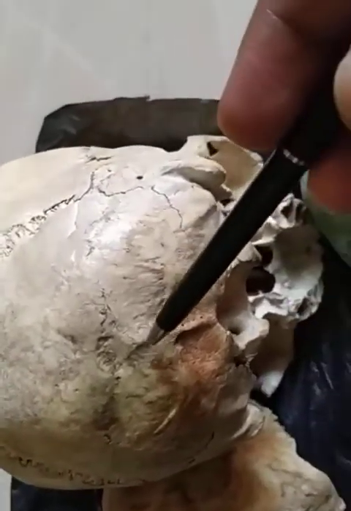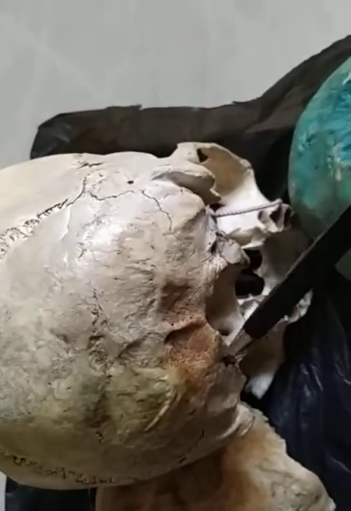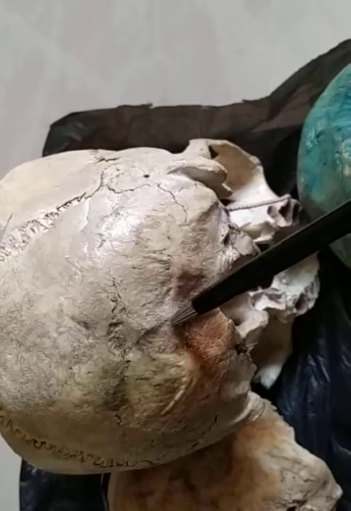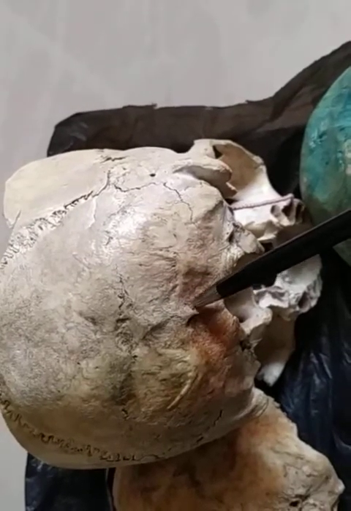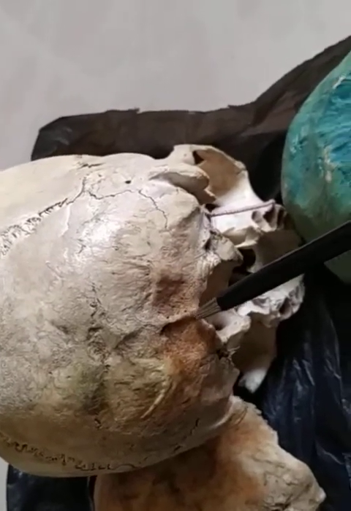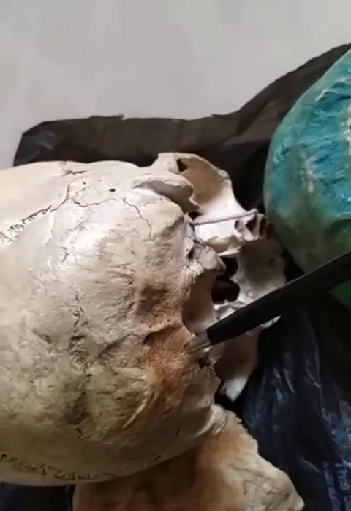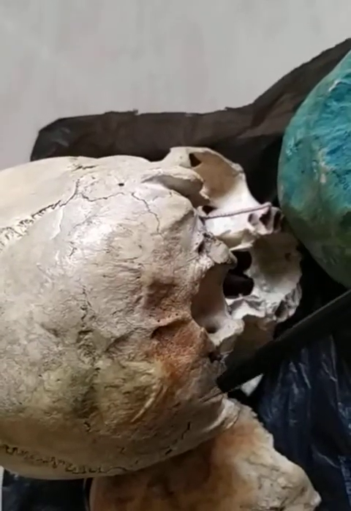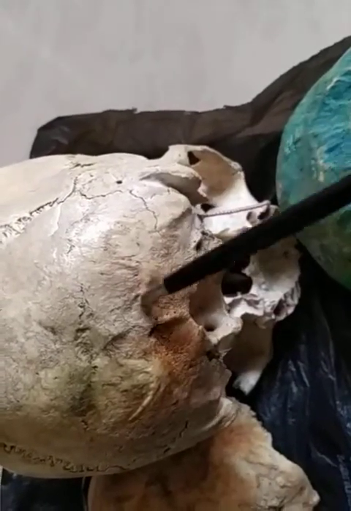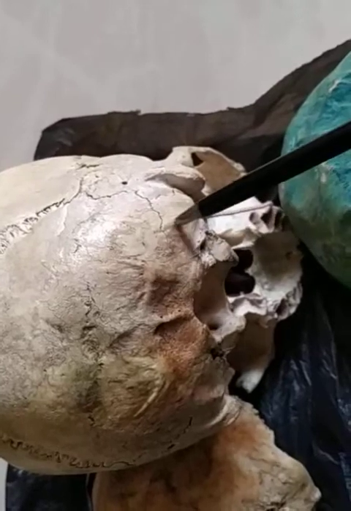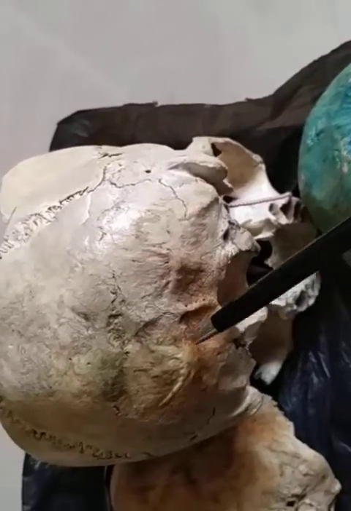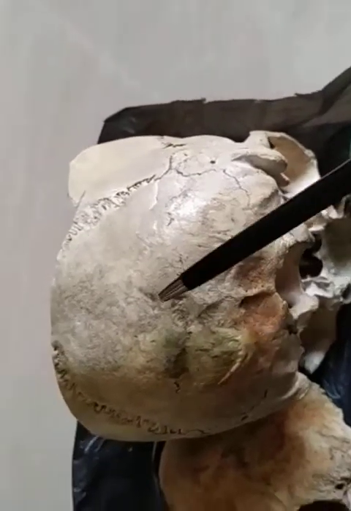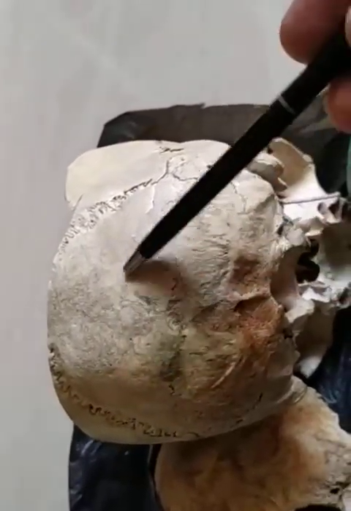Then from the external occipital protuberance to the posterior margin of the foramen magnum, we can identify a crest which is extending. This crest is called the external occipital crest. From the external occipital crest, we can identify two lines, one on each side, running bilaterally. These are called inferior nuchal lines. So here you can identify superior nuchal lines, and below this, inferior nuchal lines. By the way, the highest nuchal lines are not prominent.